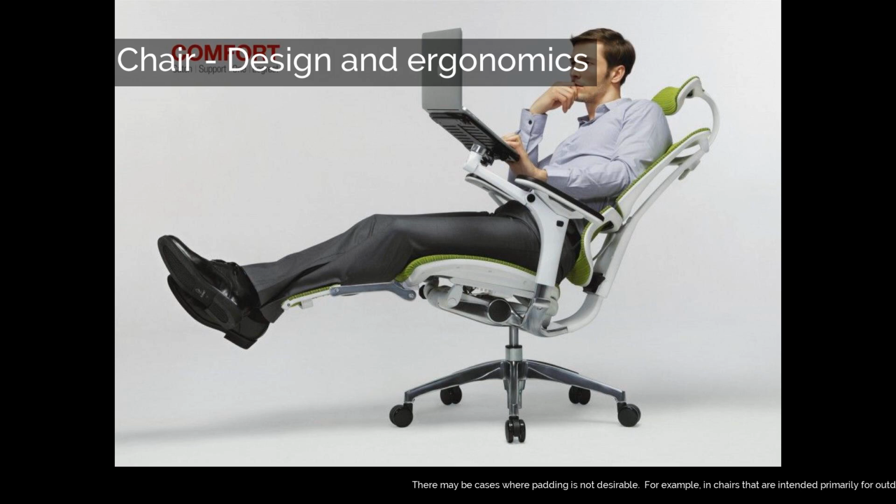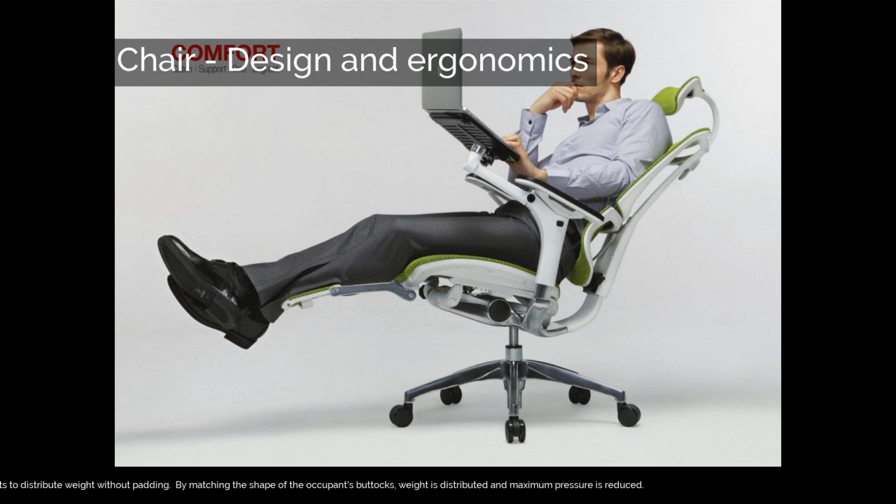There may be cases where padding is not desirable, for example, in chairs that are intended primarily for outdoor use. Where padding is not desirable, contouring may be used instead. A contoured seat pan attempts to distribute weight without padding. By matching the shape of the occupant's buttocks, weight is distributed and maximum pressure is reduced.